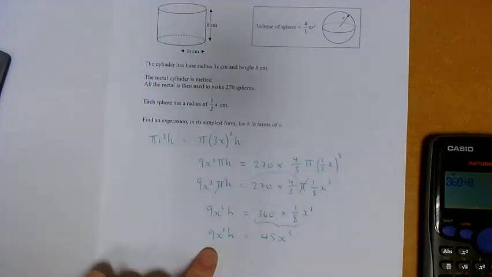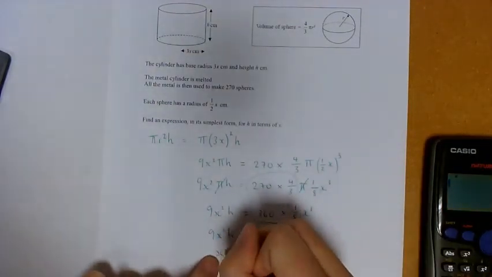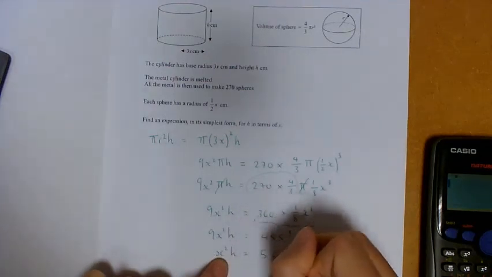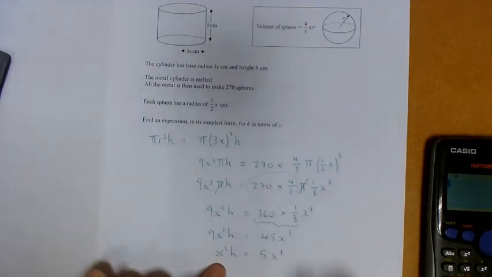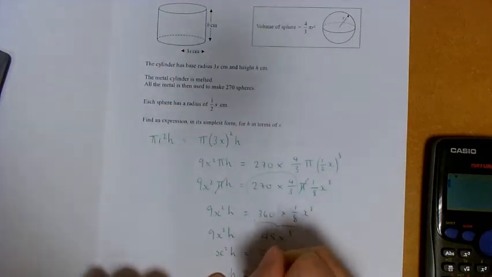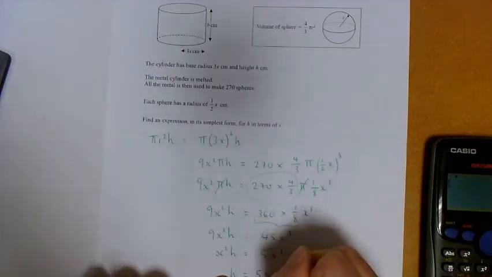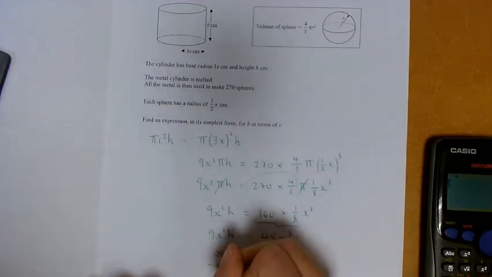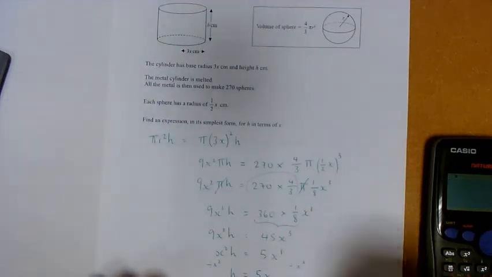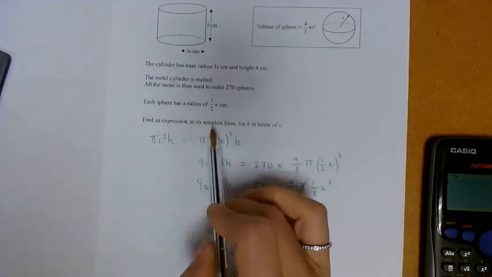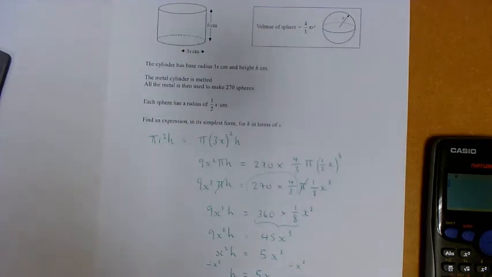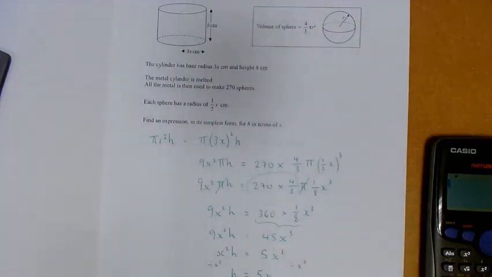Lots of different ways you can do this. Now let's divide by 9. So x squared h equals 5x cubed. And then let's divide by x squared. So h equals 5x. I've divided this side by x squared, and I've divided this side by x squared. And that's it. We've now got an expression in its simplest form for h in terms of x.